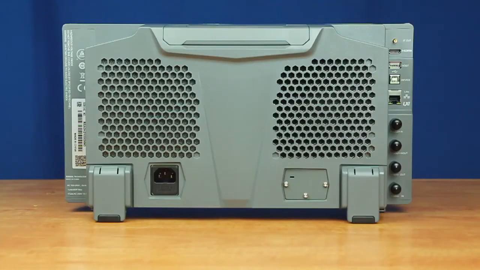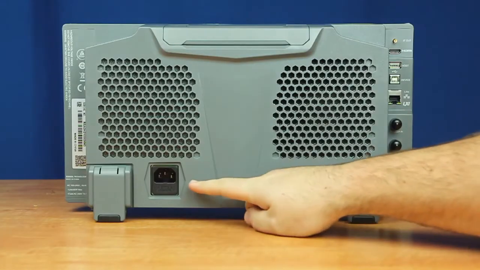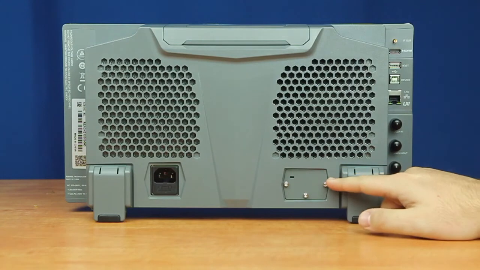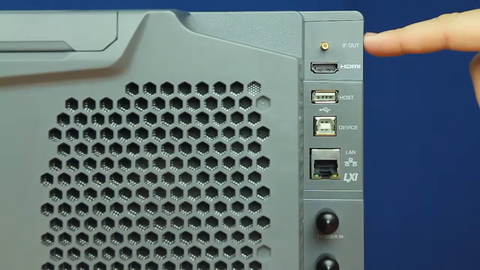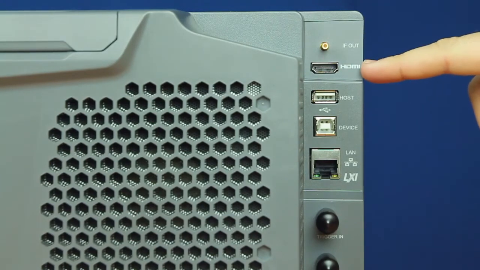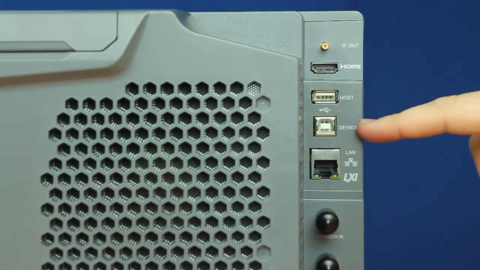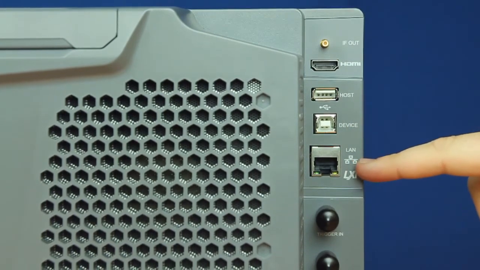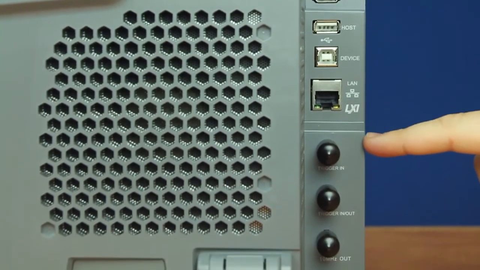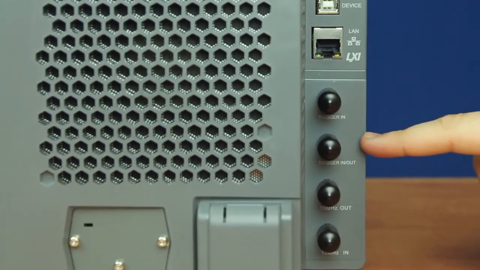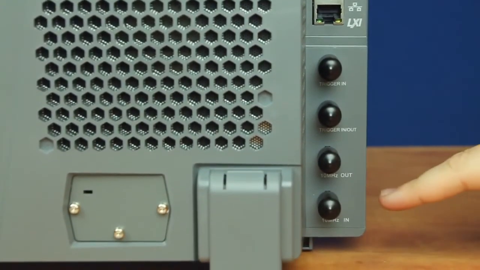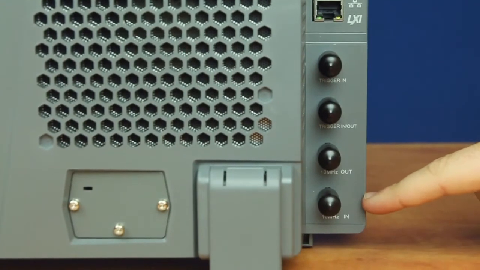On the back panel of our instrument, we have our power port followed by a higher accuracy clock input, which can be added at any time. Then we have our IF output, which operates at 430 MHz, followed by an HDMI out, another USB port, along with another device port. Then we have our LAN port, followed by trigger input, a trigger input and output, 10 MHz output, and a 10 MHz laboratory reference signal that can be input into the instrument.